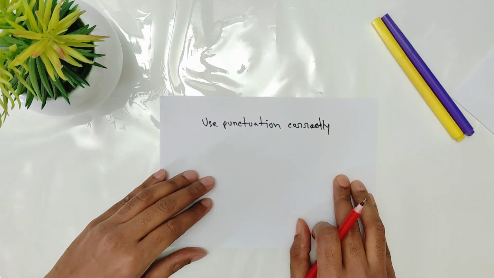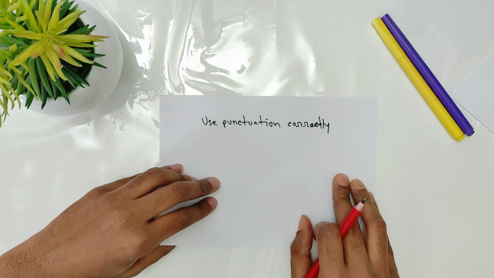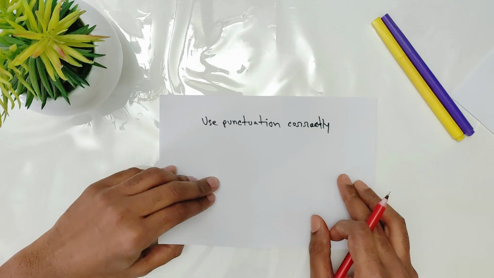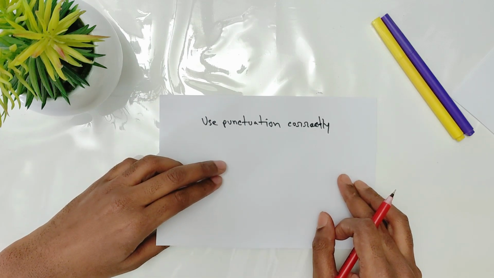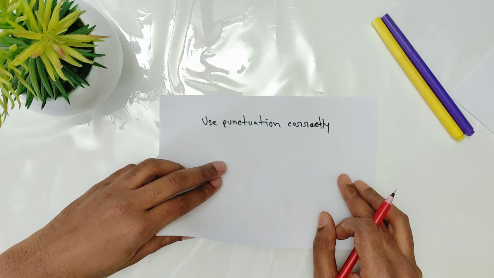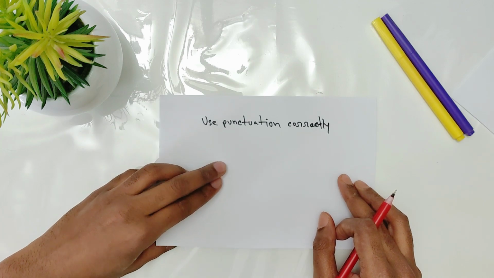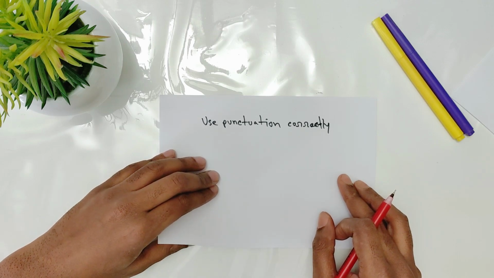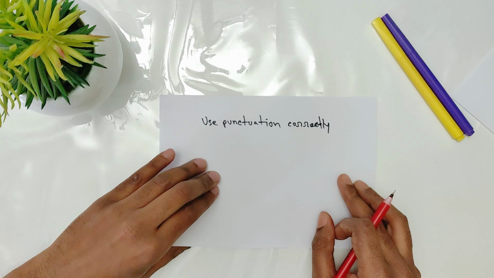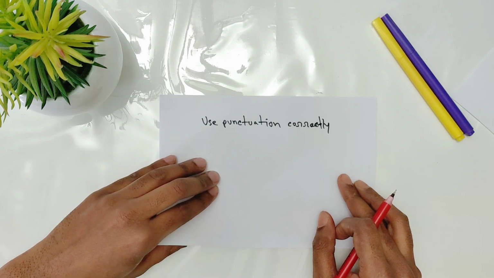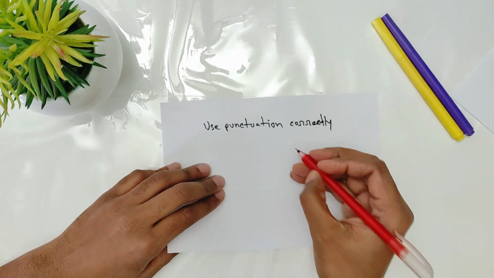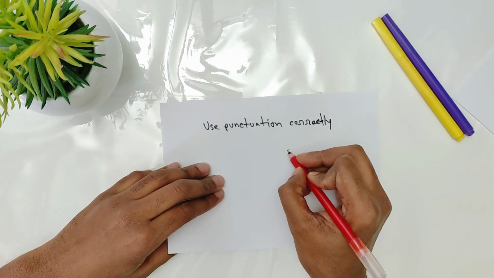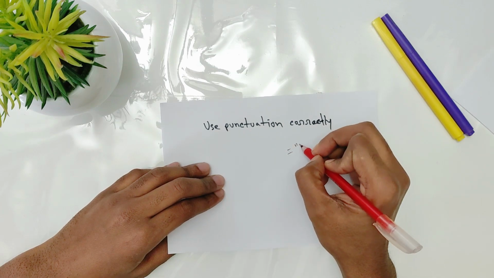Use punctuation correctly. Even native speakers of English sometimes struggle with punctuation marks. So if you can use punctuation correctly in your writing, you will be likely to get a higher band score in your writing. Okay, so punctuation marks include commas and hyphens and dashes, and there are two kinds of dashes. One is the N dash and the other is the M dash. The M dash is the bigger one, the N dash is the smaller one.